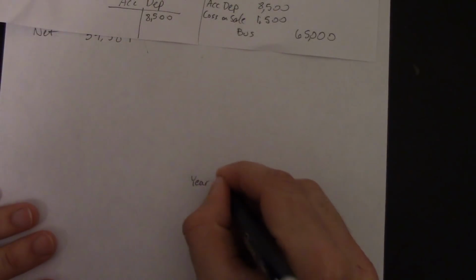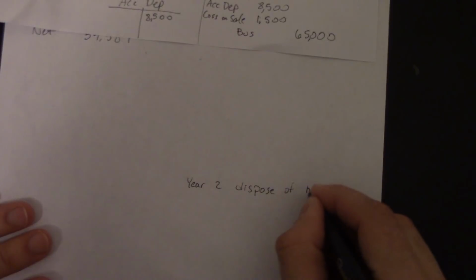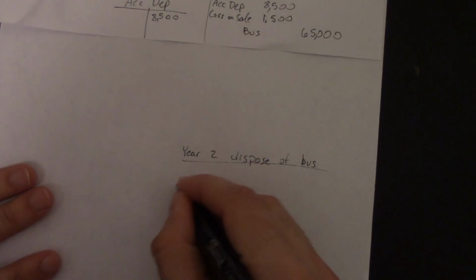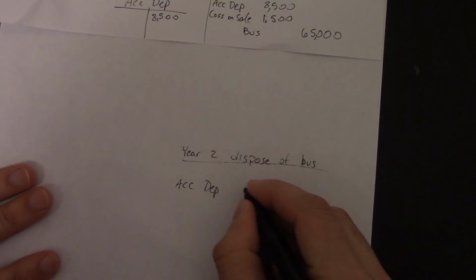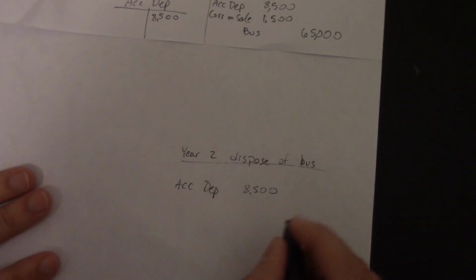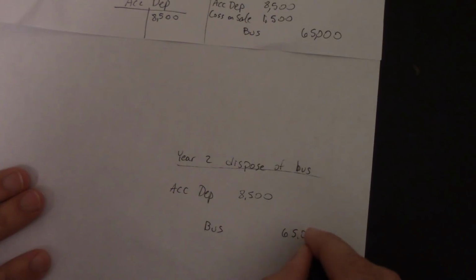And the last scenario that could happen is in year 2, we dispose of it. So we don't get any money. So there's no cash involved. We're going to get rid of the accumulated depreciation, which is $8,500. And we're going to get rid of the bus for $65,000.